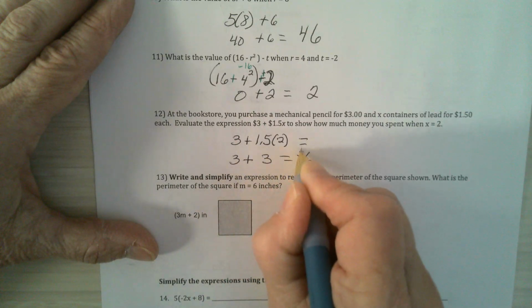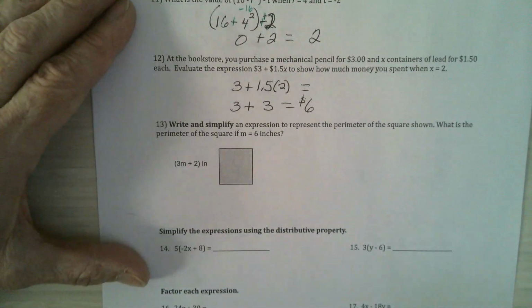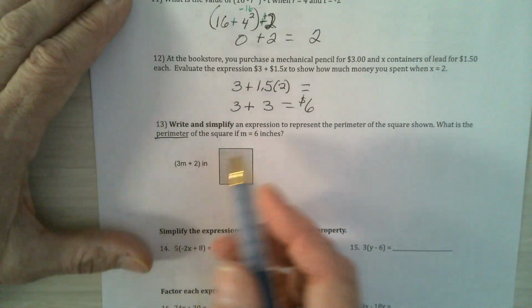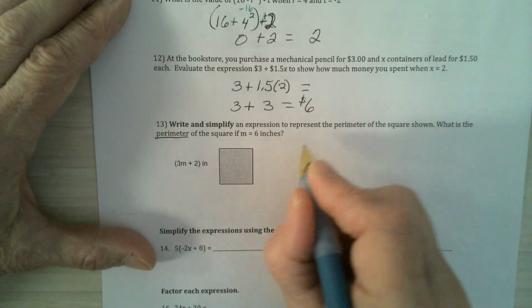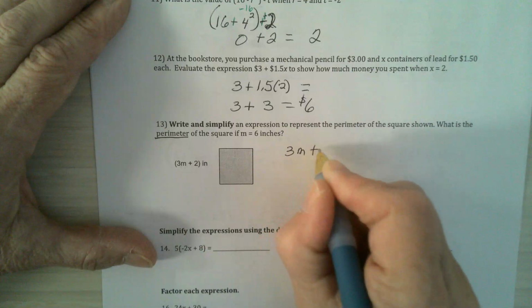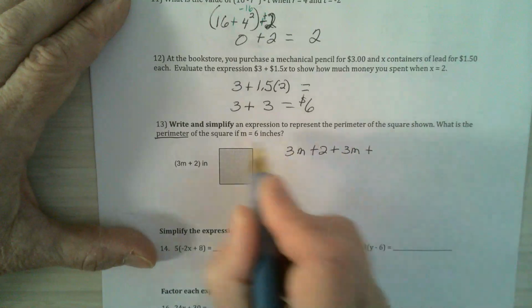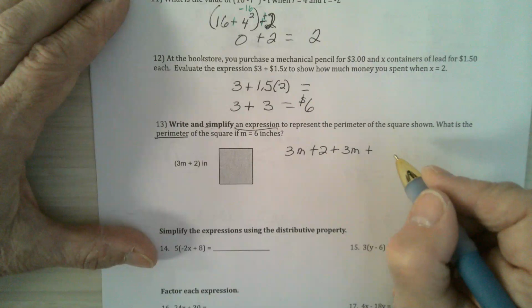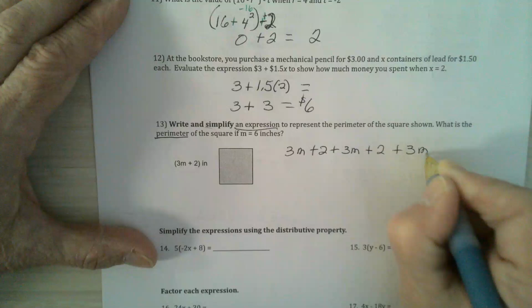Did you get 6 for number 12? Perimeter means we're going to add it together 4 times. So you could do 3m plus 2. There are a couple ways you can do this. But it does say it wants you to write an expression. So you can't just do only the answer. You have to include the expression.